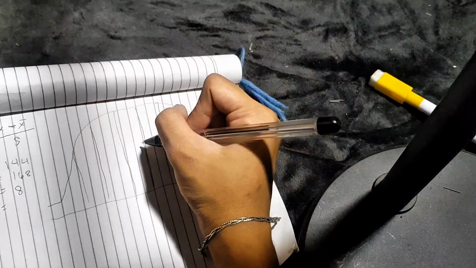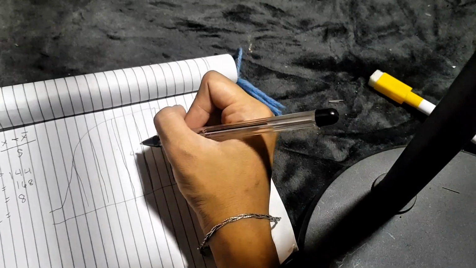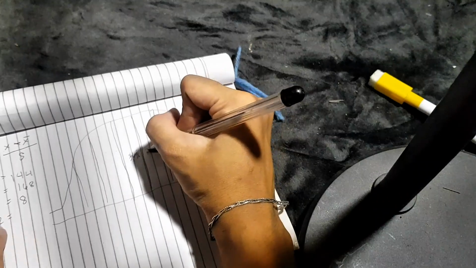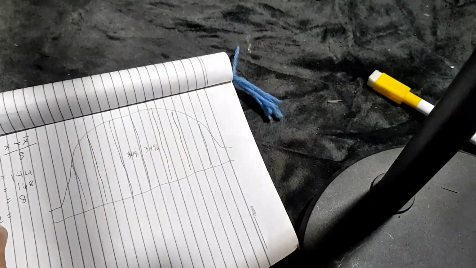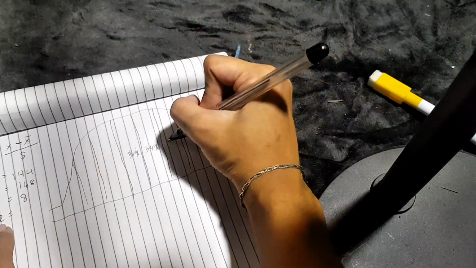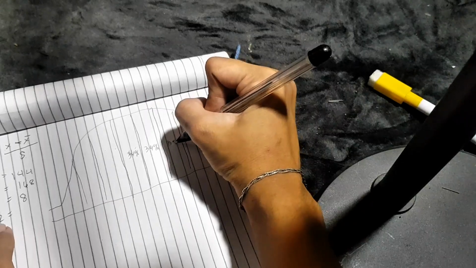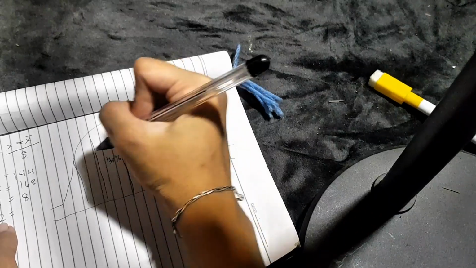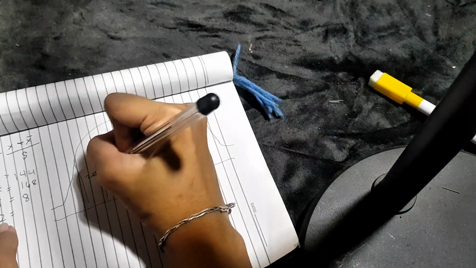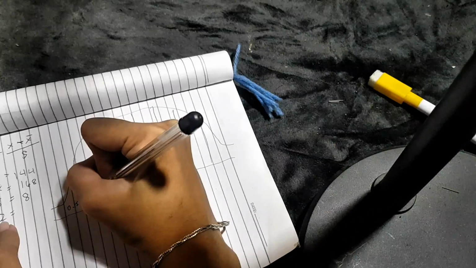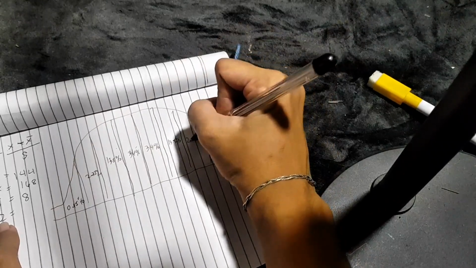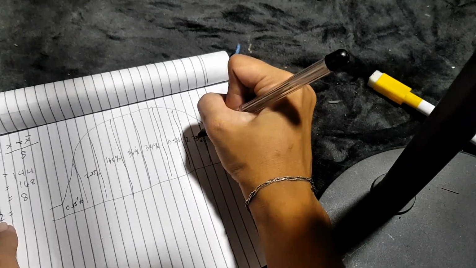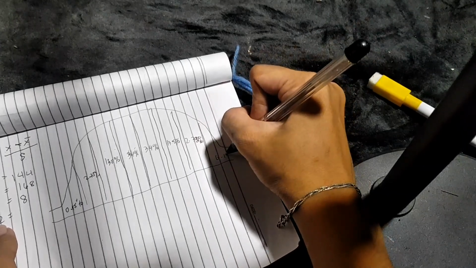This is the 34%, 34%, the 13.5%, also this one 13.5%, the 2.35%, 0.15%, and 2.35%, 0.15%.